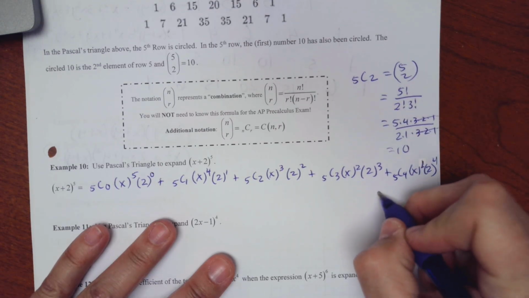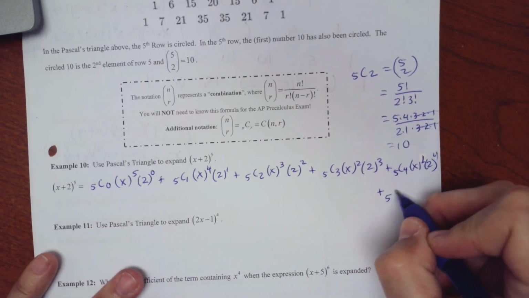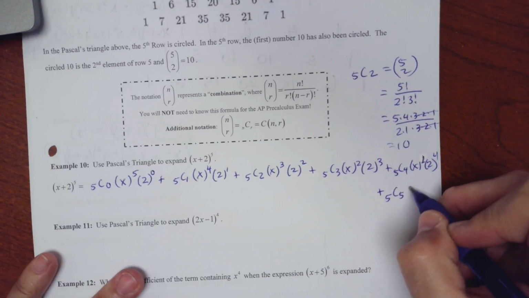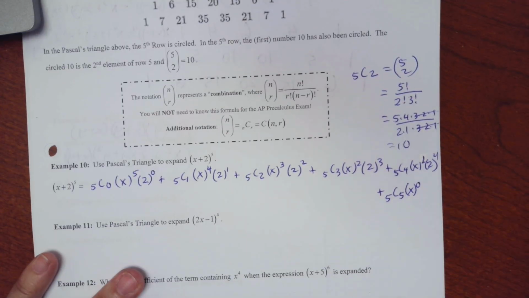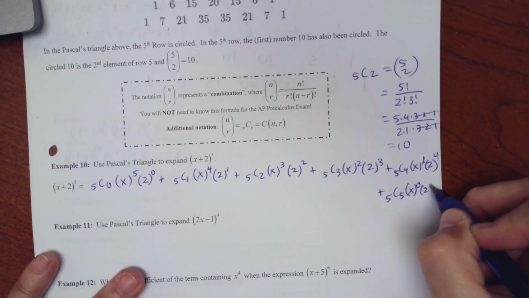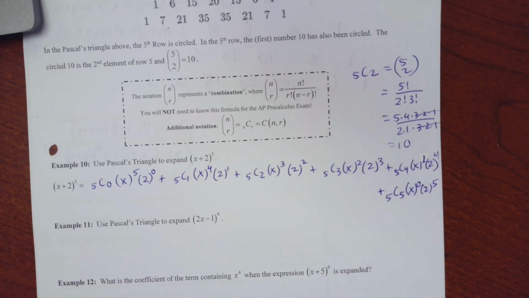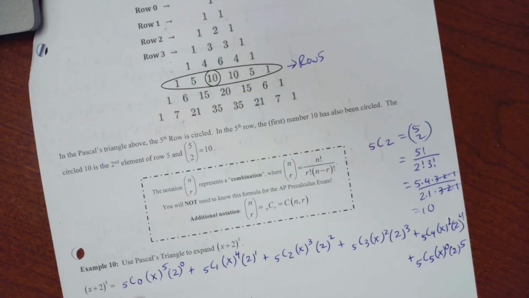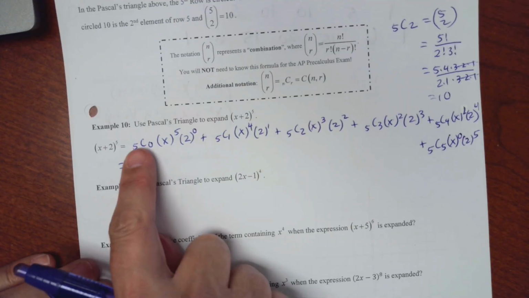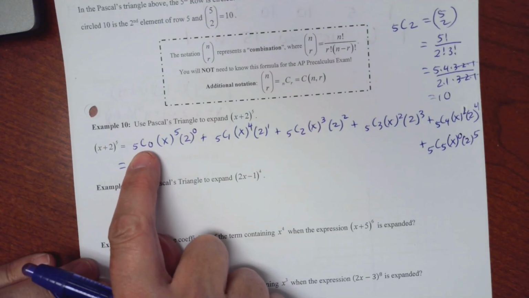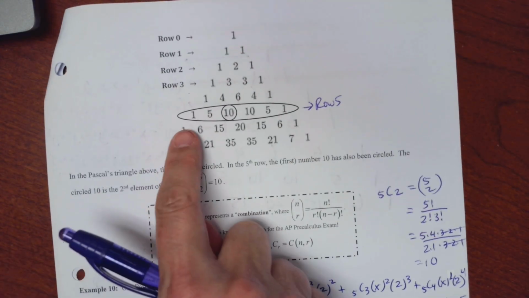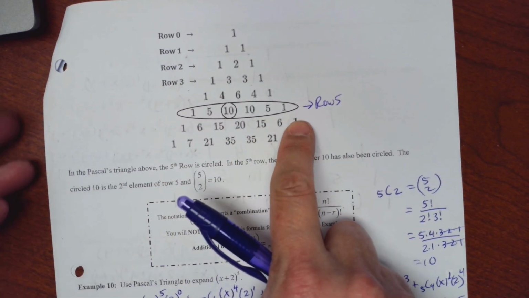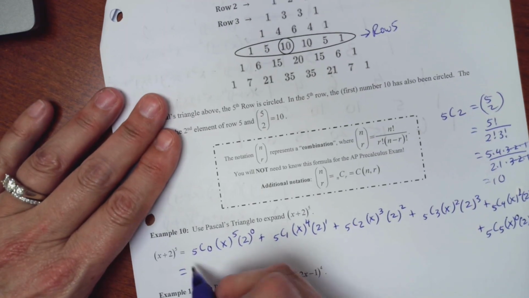All right, and then the last part, I'm going to have 5 choose 5, and my x is going to be gone completely, but then my 2 is going to get a 5th power. All right, so now we know the answers to this. You could use your calculator or Desmos to figure out this answer, but look, it's also these numbers right here, so I'm just going to use those. So this is going to be a 1.